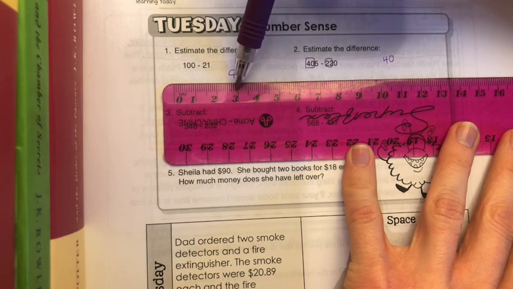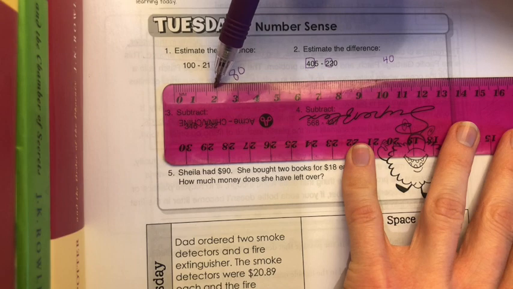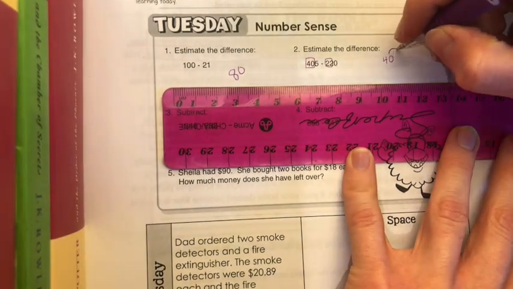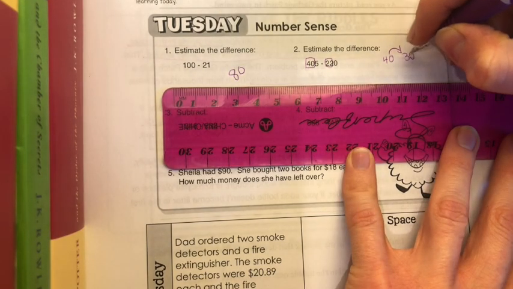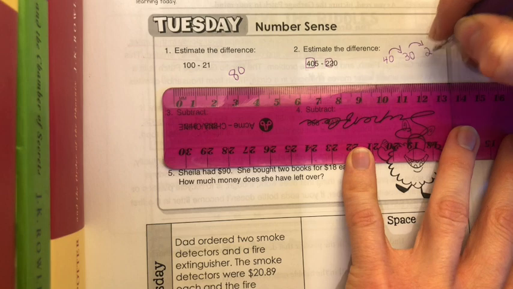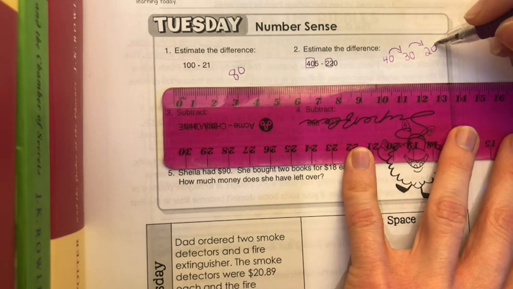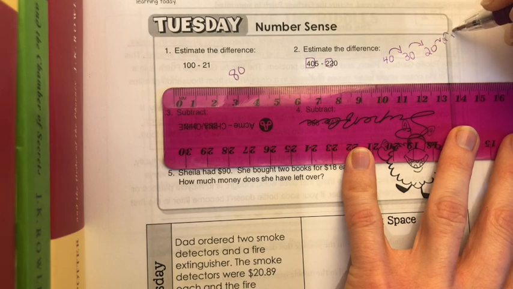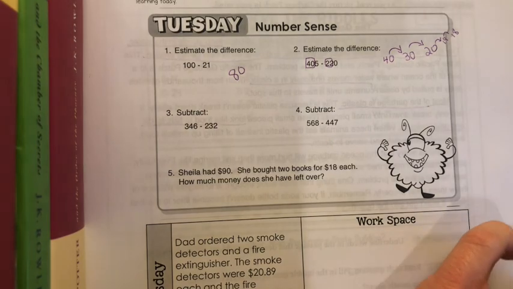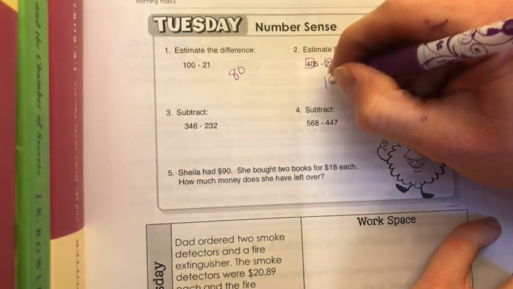Back 2 tens, right? So I would be at 40, 30, 20. Okay, so I'm at about 20. And then I'm going to go back 2 more. So 19 and 18. Okay, so I'm just counting back a little bit. So it would be about 180.